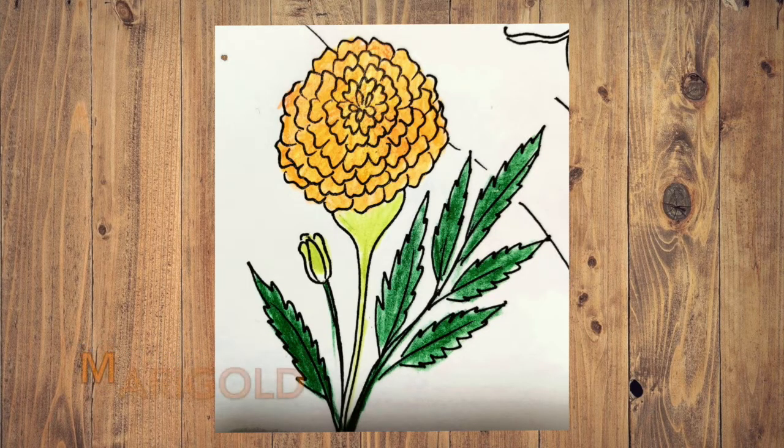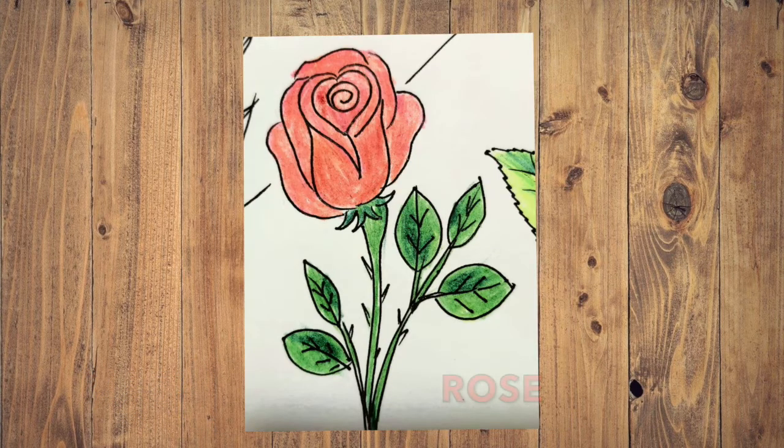Next comes Marigold. Now Marigold is found in shades of yellow, orange and maroon. I have given my flower shades of orange and yellow and green color to the stem. Up next is Rose. Rose also, the most common color is red, as red roses are special, but there are yellow roses, pink roses, white roses as well. So just red color in the rose followed by green leaves.